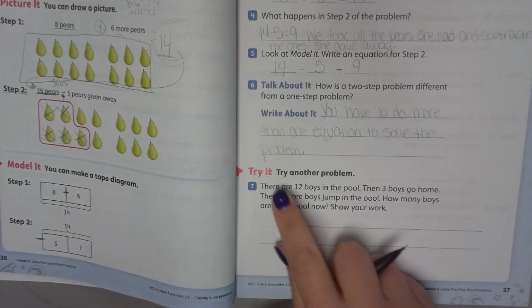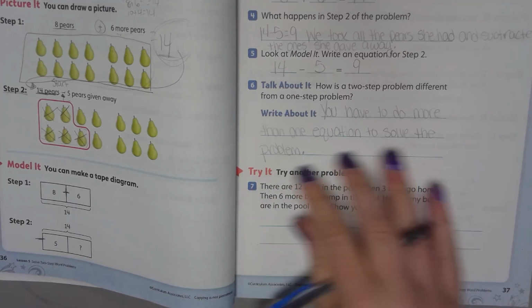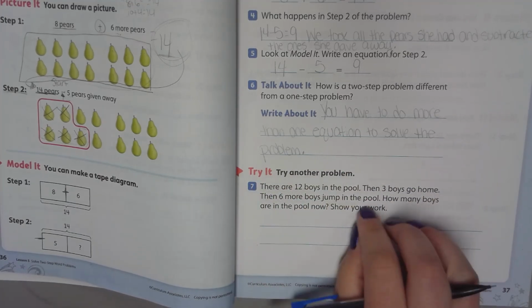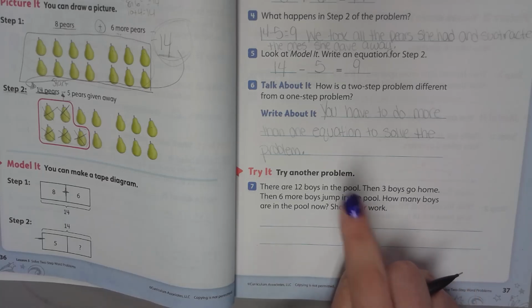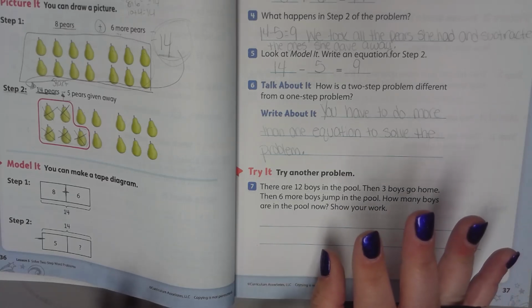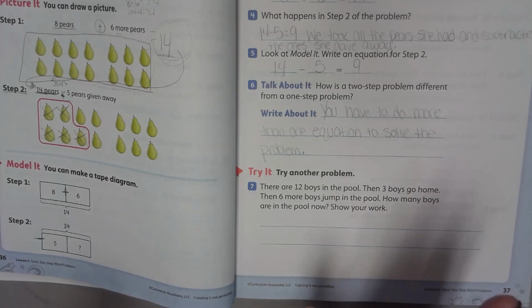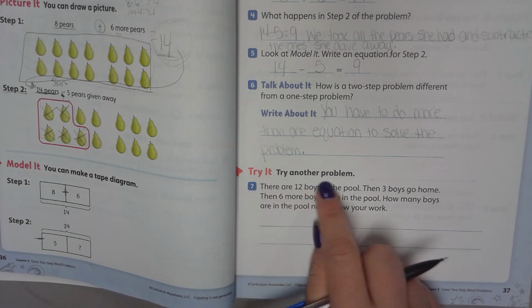Alright, this one says, try it. That means I want you to pause the video here and give it a go, and then turn the video back on and see if you got it right. The worst that's going to happen is you're going to have to erase, so it's not that big a deal. So try it. Try another problem.